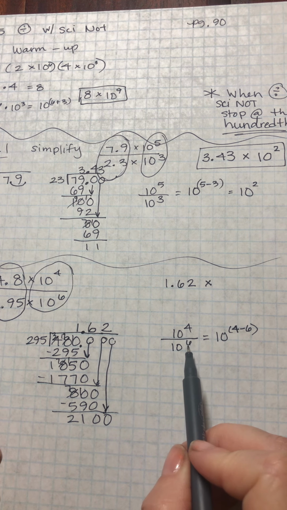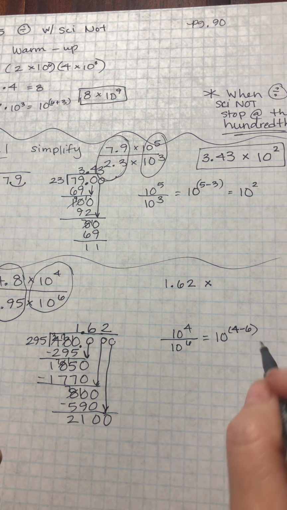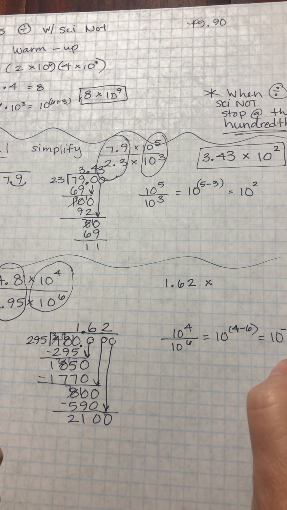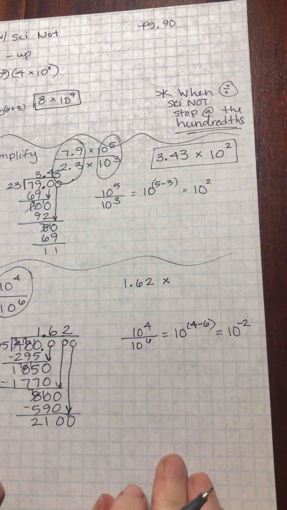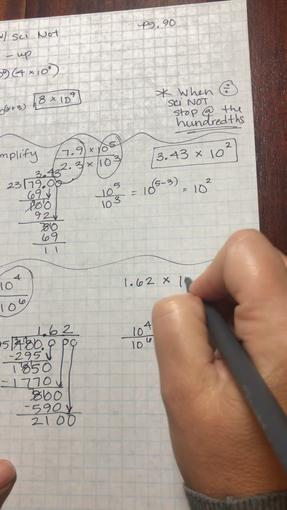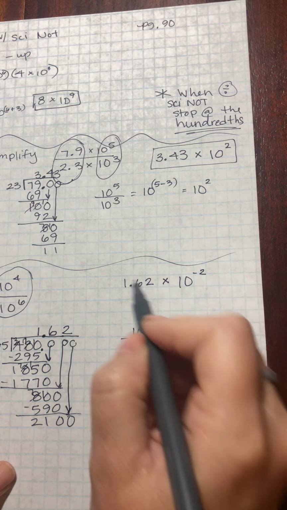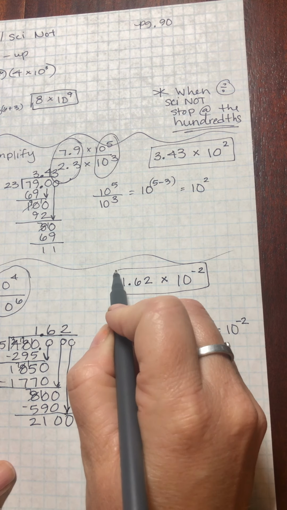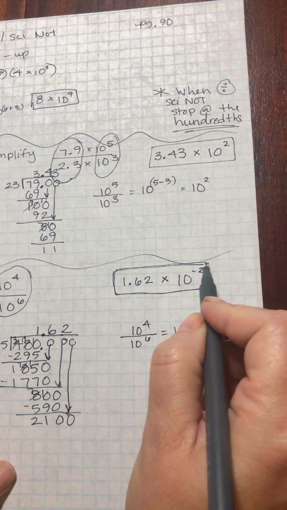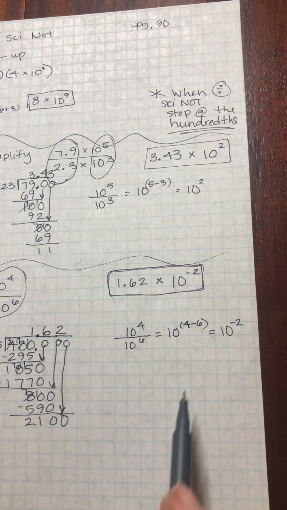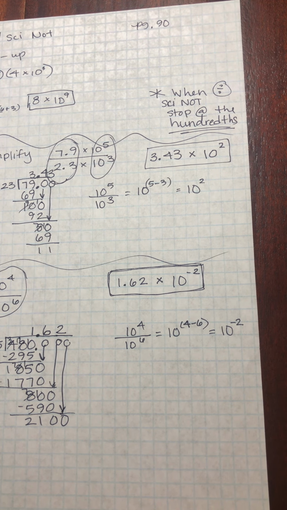So we have 4 minus 6, okay? Which leaves us with 10 to the negative 2nd power, which will be part of our final answer. In scientific notation, you can have positive and negative powers, so we don't have to worry about any changing after that. If it's positive, great, and if it's negative, great.